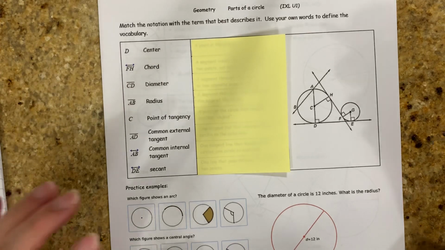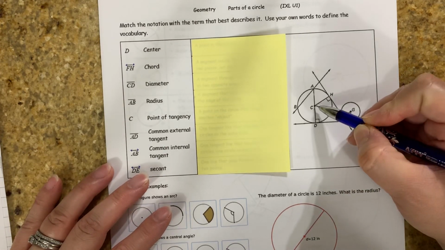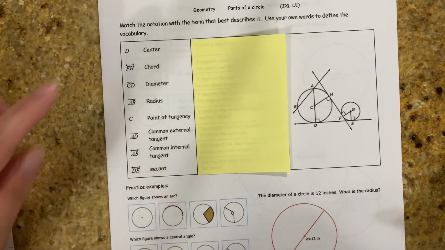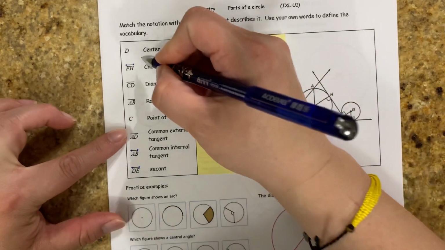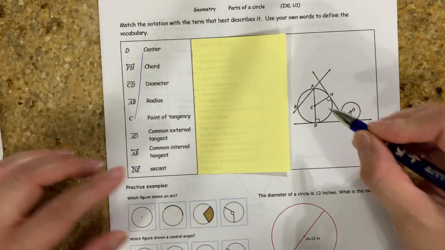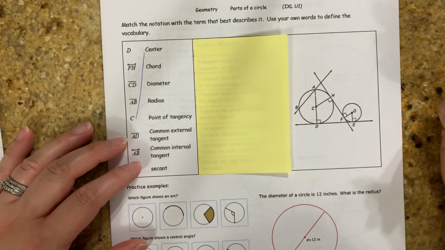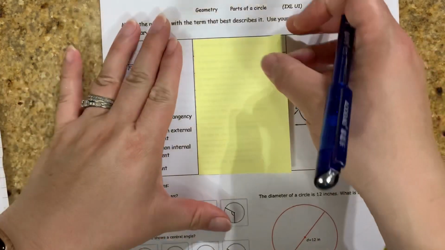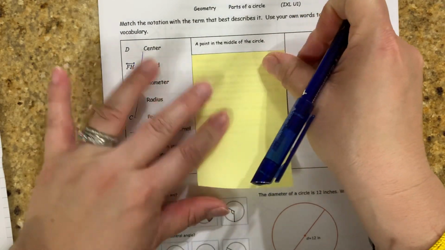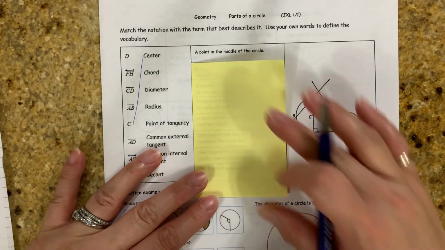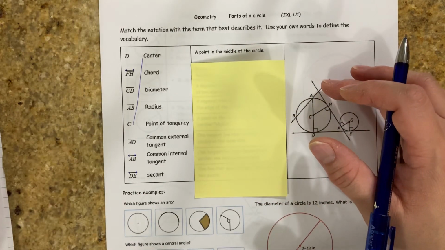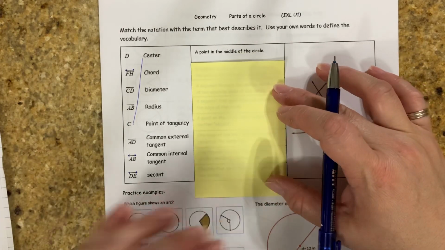What is the center? In this picture, we have two circles. This is a center and this is a center. So either C or G could be a good answer. Since the only option here is C, then C is my center. All right, so what is the center? Center is the middle of the circle, a point in the middle of the circle. So that will be my definition for center. If you have your own words that can describe this better, then please put it in your own words so you can remember this better, okay?